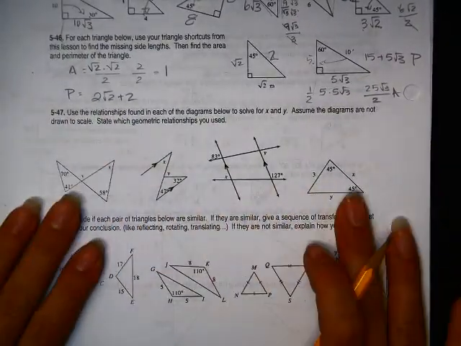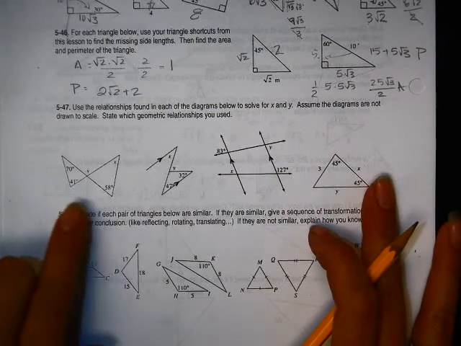Okay, so let me put this lamp on, make this maybe a little better. So some of you guys asked for these guys. This was straight out of the book, but let's go ahead and look at this.